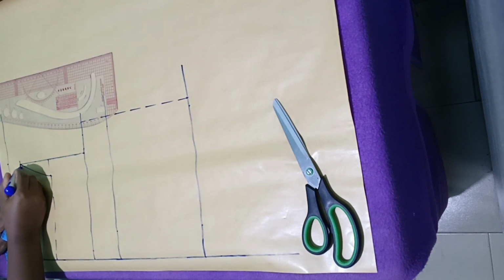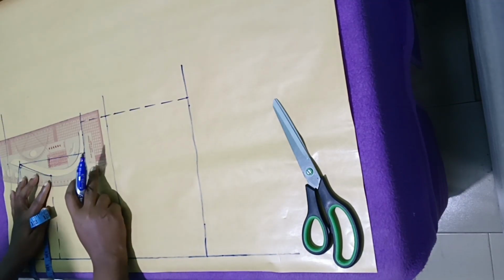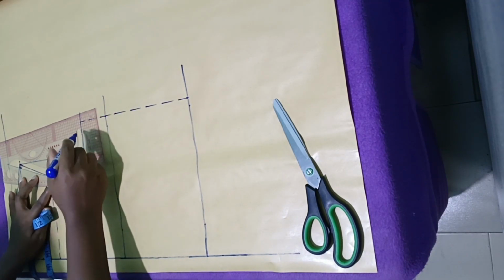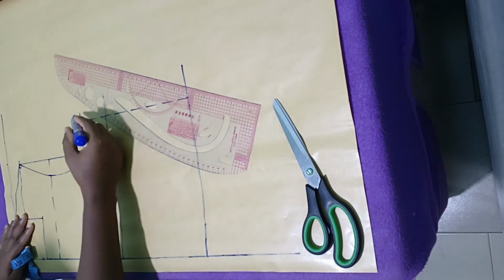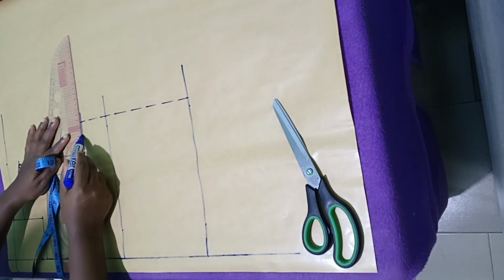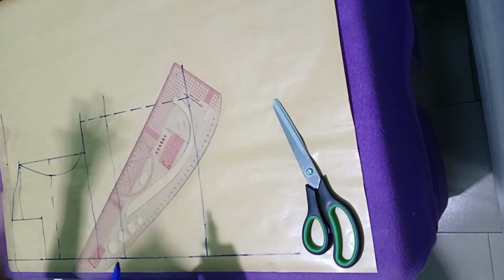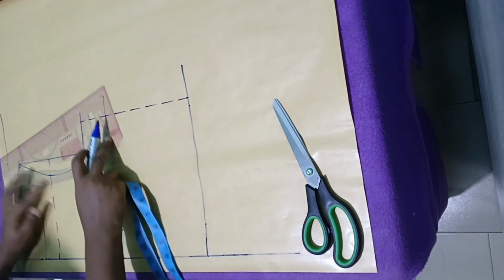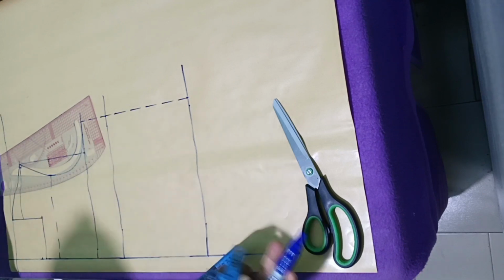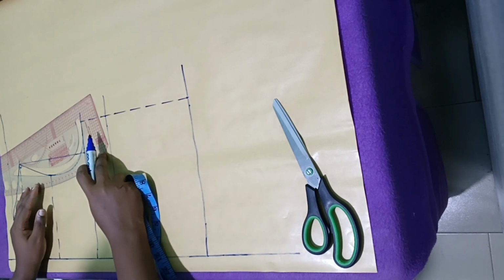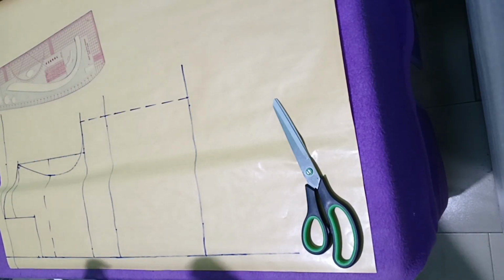We do this for both sides. So 90 degrees here, and then we'll get 90 degrees for the neck also. I'm going to connect this to the armhole depth line like this. This is our armhole curve, but it is not a final curve yet. After we have drafted the back pattern, we are going to compare the length of the two, and make some adjustments so that our front armhole curve will become shorter than the back armhole curve, so that we don't have any gaping.